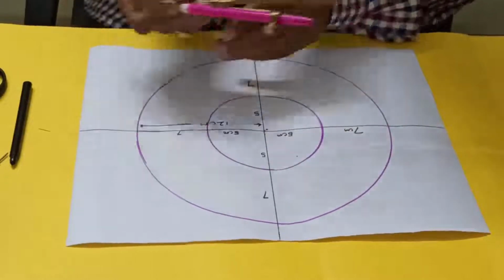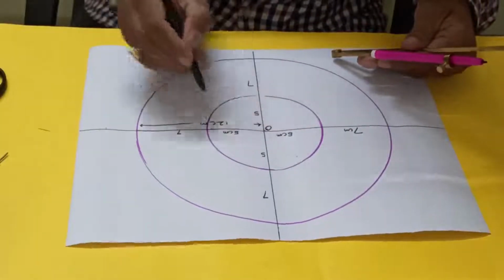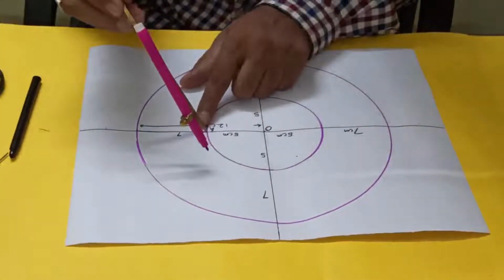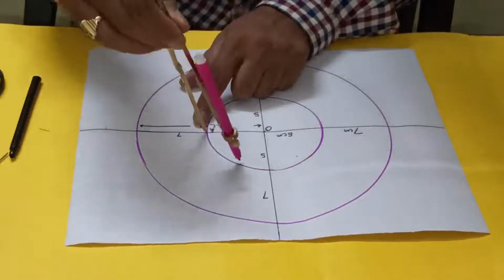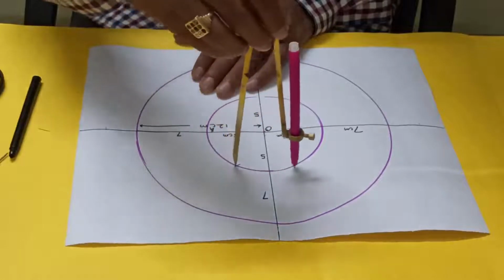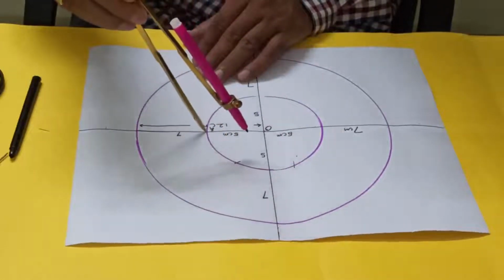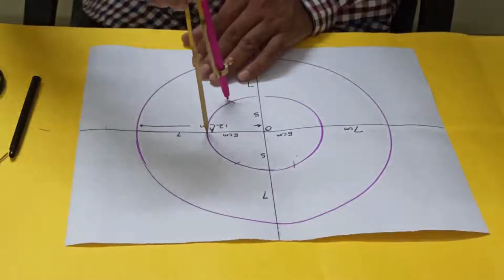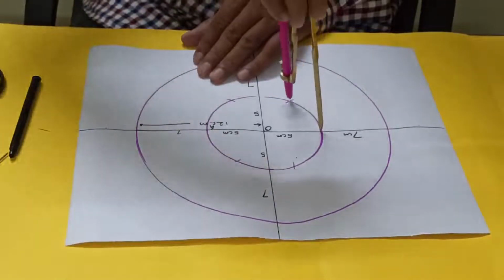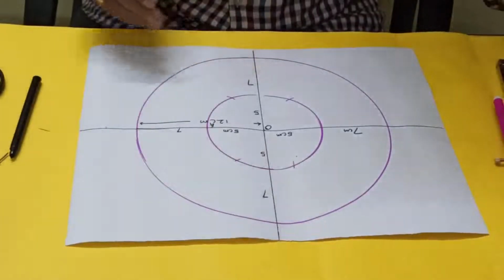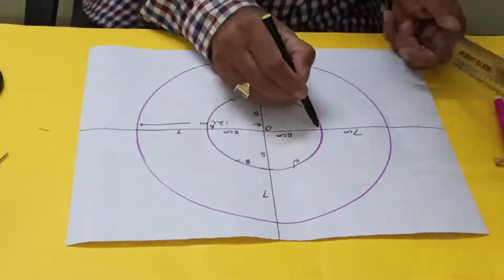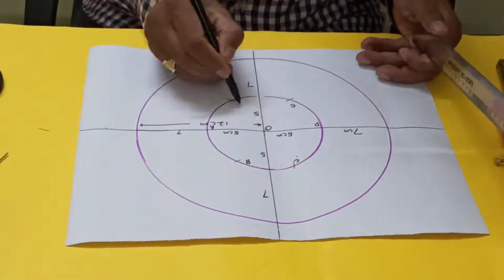so taking this is O, this one A, okay, so from point A taking 5 centimeter, so you have to cut the circumference 6 times. Now you have to join. Now this one, let it be this one B, C, D, E and F.